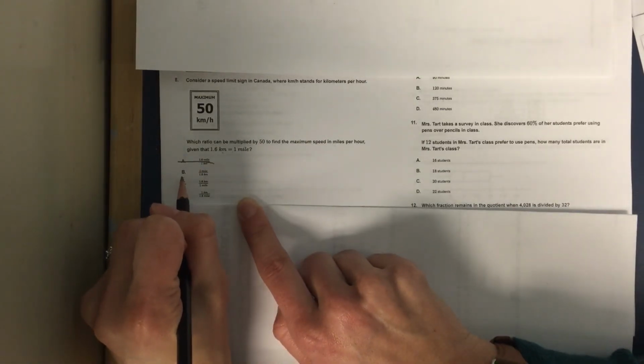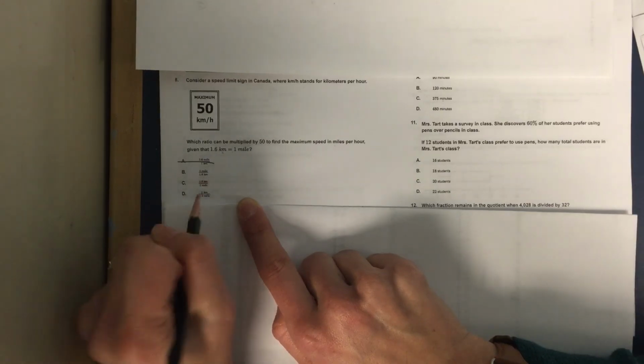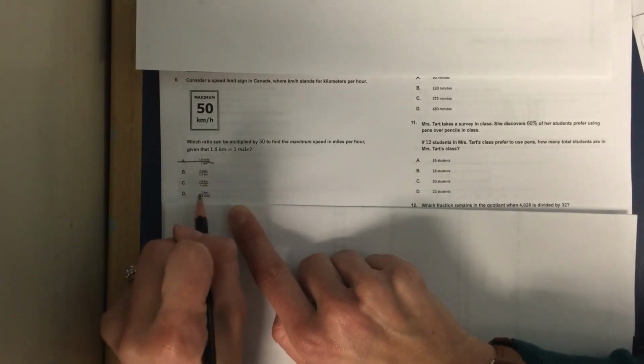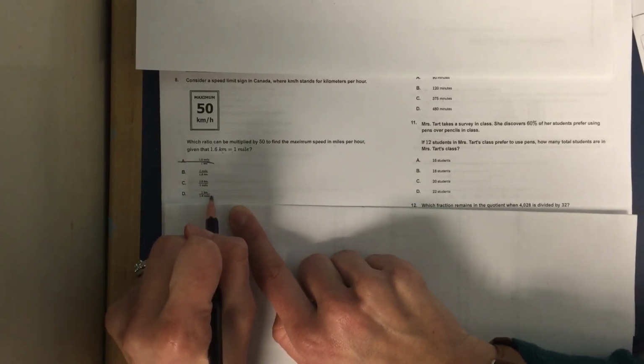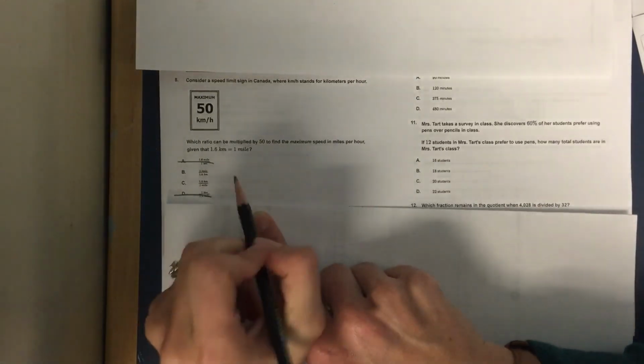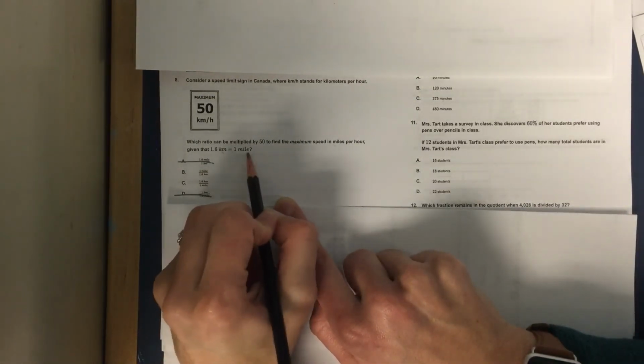B has 1 mile over 1.6 kilometers, so we'll keep it. C has 1.6 kilometers over 1 mile, so we can keep it. And then this one is 1 kilometer, which should be 1 mile, so we're eliminating that one too. So we're down to 2, just by using what they gave us here.